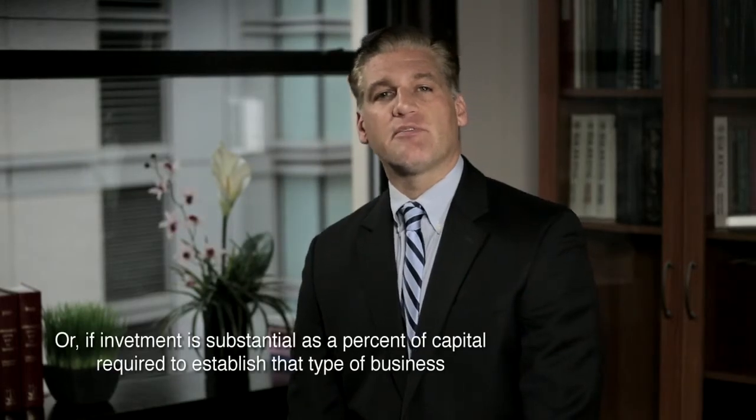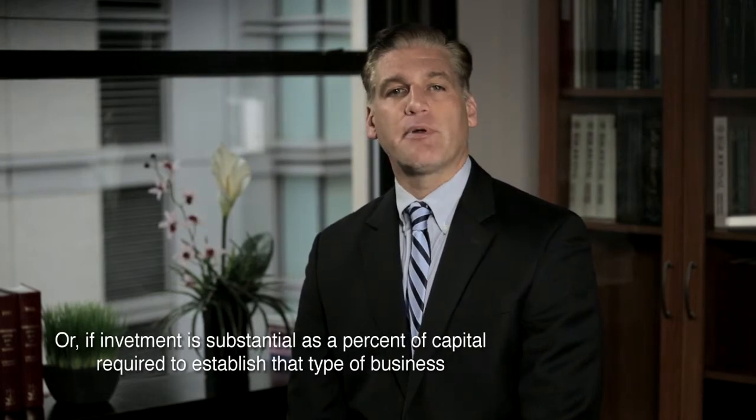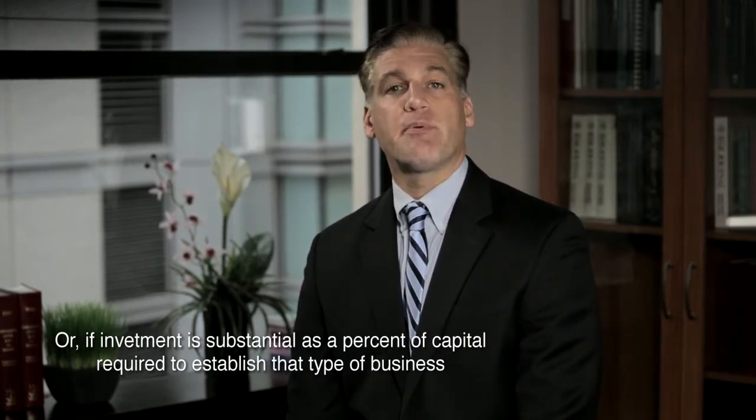The definition of substantial, with reference to the investment, is at the discretion of the U.S. government, and they generally assess whether the value of the investment is substantial as a percentage of the fair market value of the enterprise: 75% of the value of the enterprise for a smaller business, and 50% of the value of the enterprise for a business valued above $500,000. Or whether the value of the investment is substantial as a percentage of capital usually required to establish the type of business in the industry specified in the application.